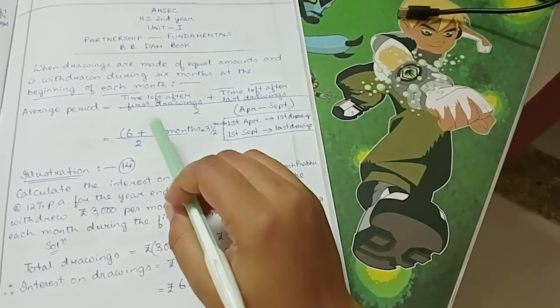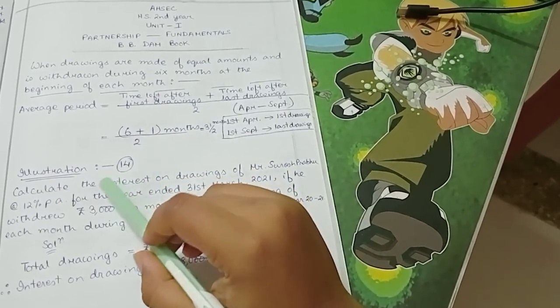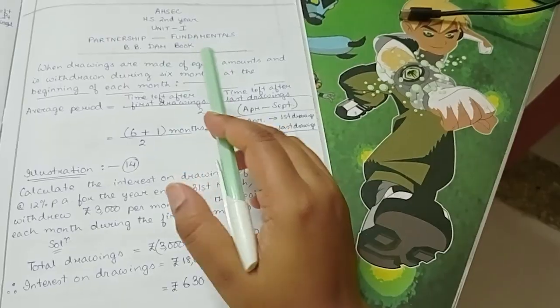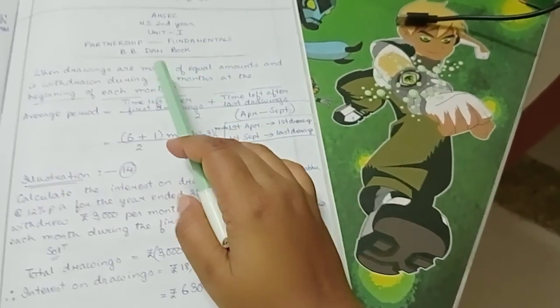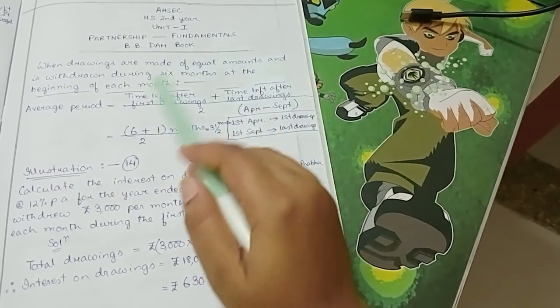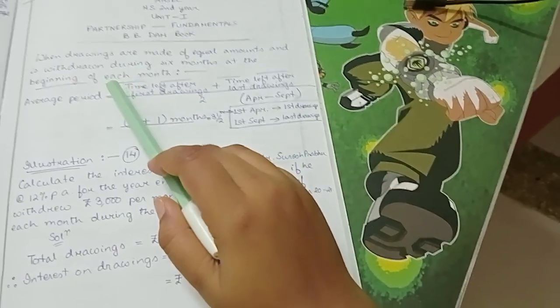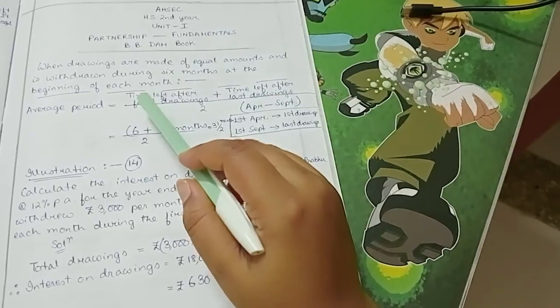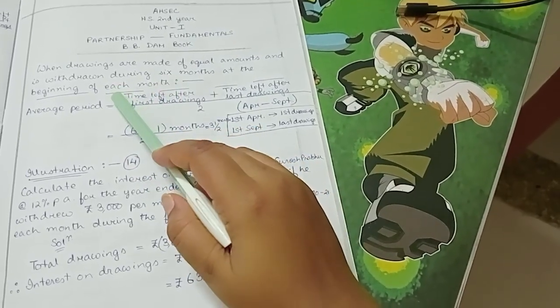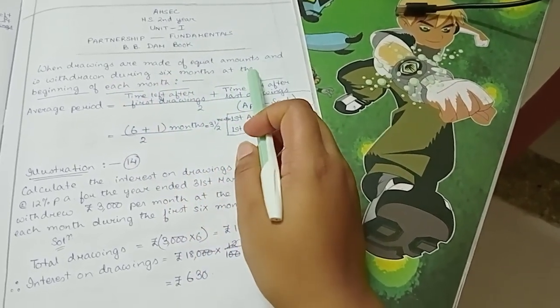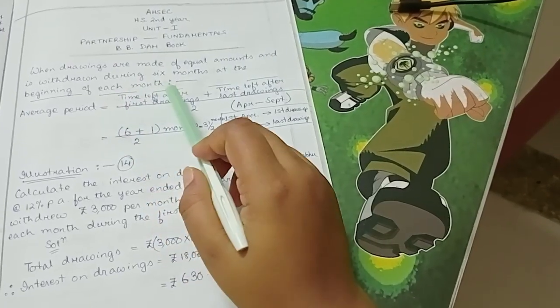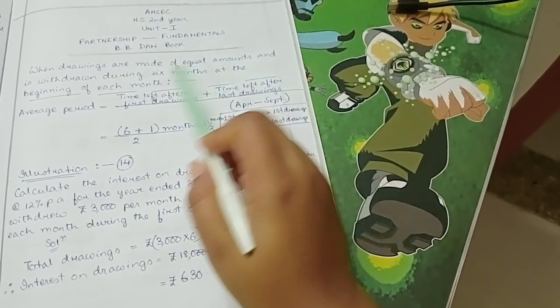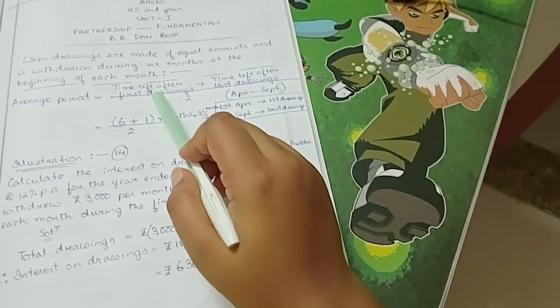So today I am going to discuss illustration number 14, 15 and 16 from B.B. Dam book, unit number 1, partnership fundamentals. So here in illustration number 14, it is said that drawings are made of equal amounts and withdrawn during 6 months at the beginning of each month.